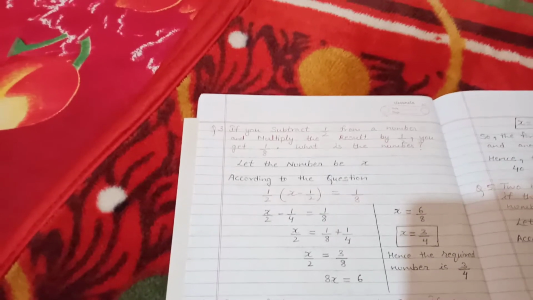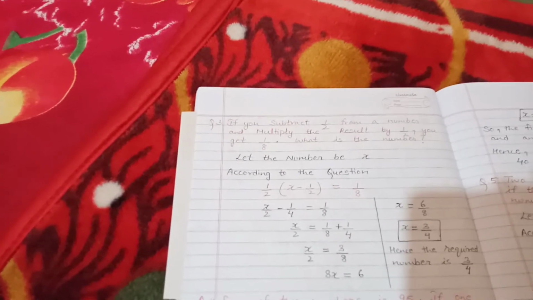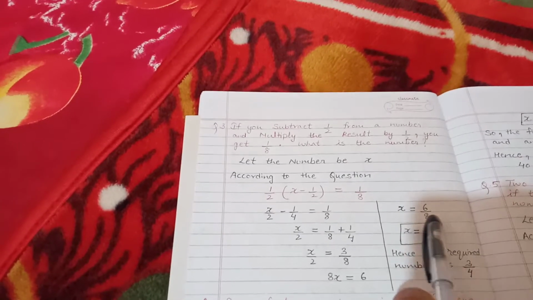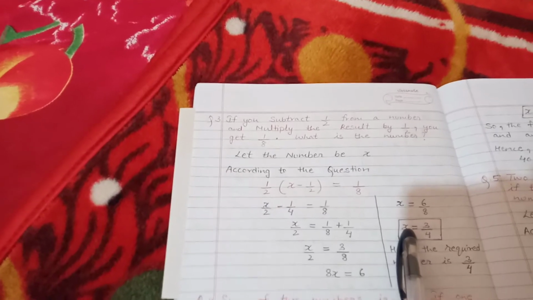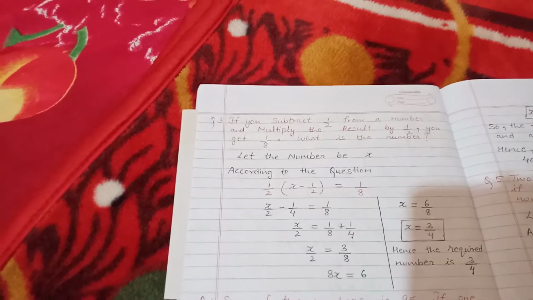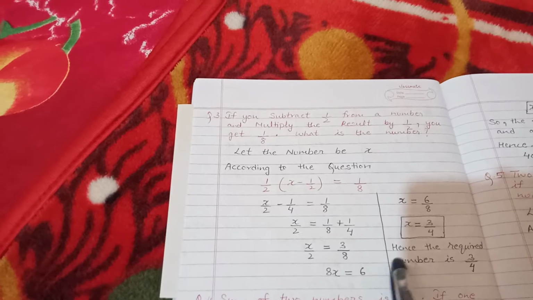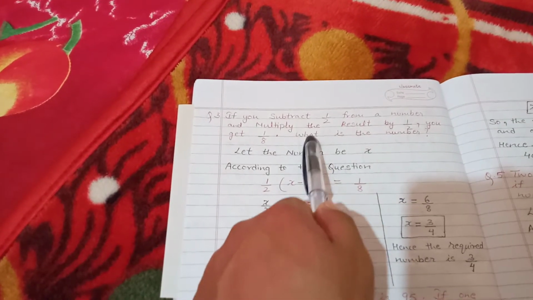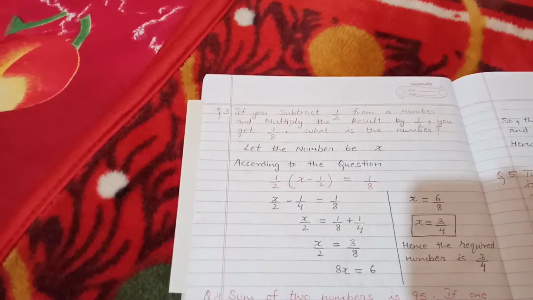Now you can make this into the lowest form, or you can call it the simplest form. So 2 4s are 8 and 2 3s are 6. So the value of x is equal to 3 upon 4. Hence the required number is 3 upon 4. So 3 upon 4 is your required number.